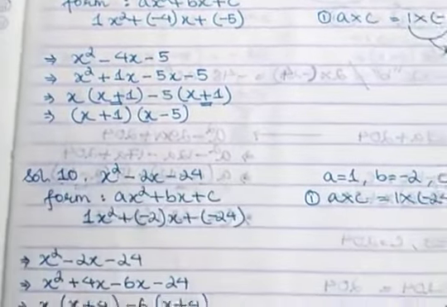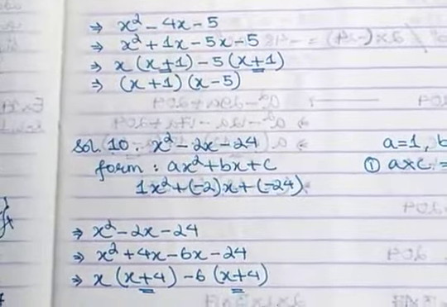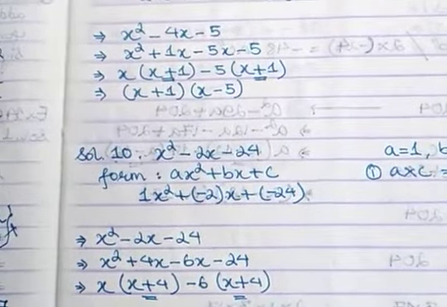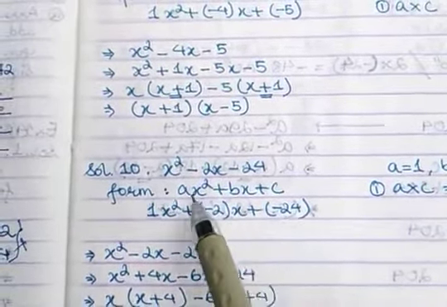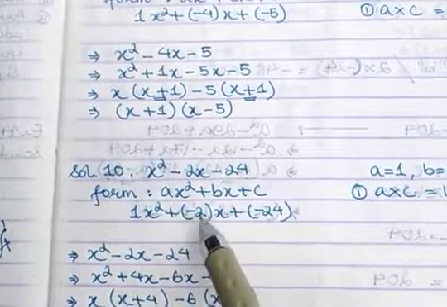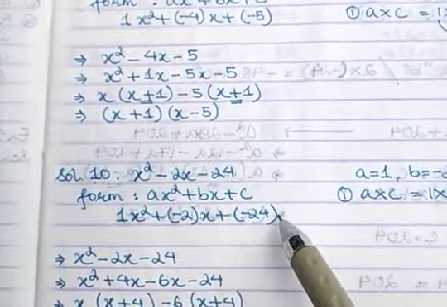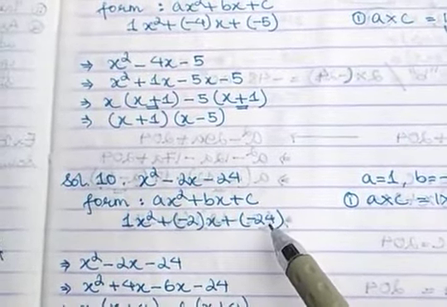The next question we have here is x squared minus 2x minus 24. This is the general form ax squared plus bx plus c, so I have taken the equation to the general form first: 1x squared plus, within the bracket, minus 2x plus, within the bracket, minus 24. Why am I doing this? As I've already said, in order to get the exact values for a, b and c.